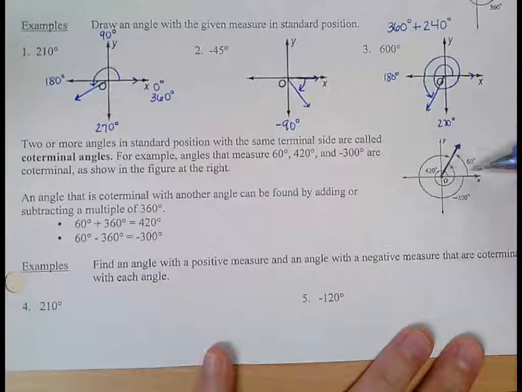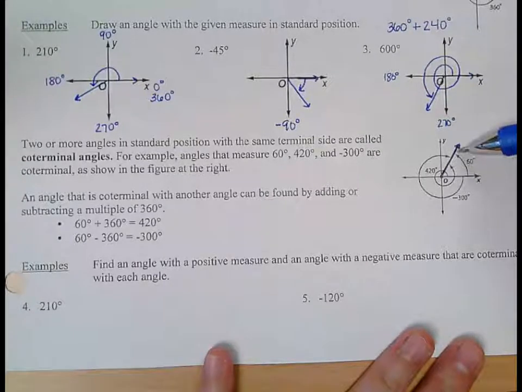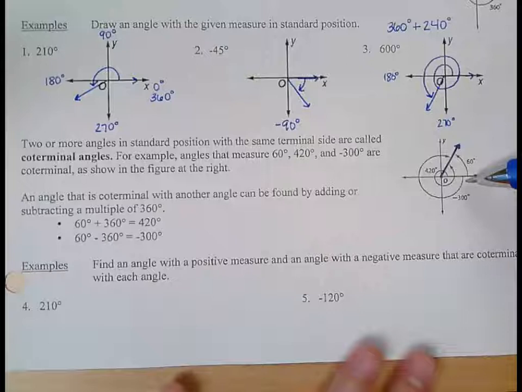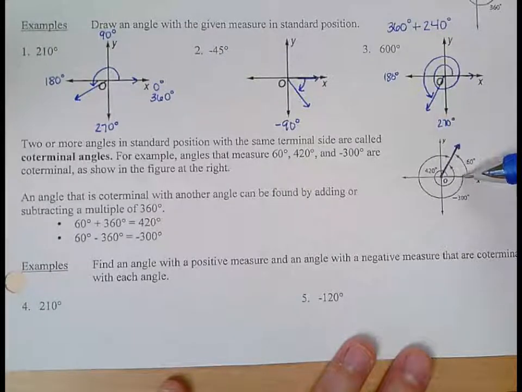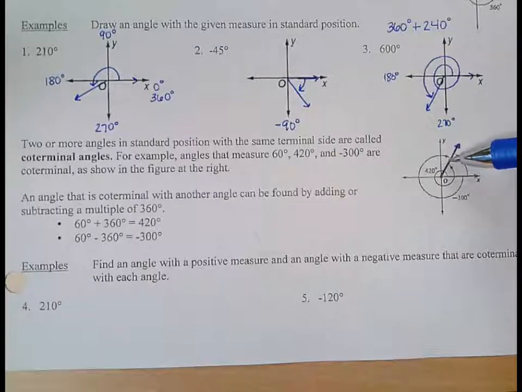We can get to that terminal side by just going 60 degrees. We could go one complete rotation and another 60 and be at 420 degrees. We could also go clockwise around 300 degrees and be at negative 300. So all 3 of those angles have the same terminal side.